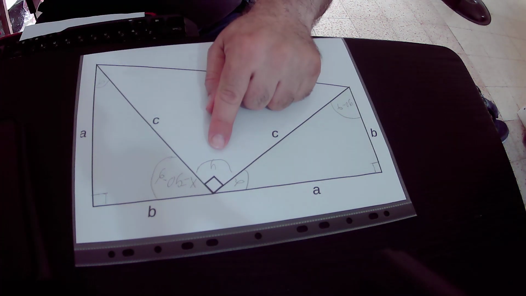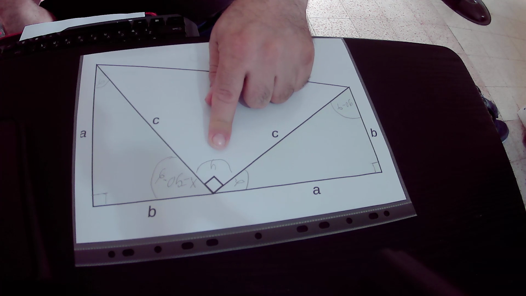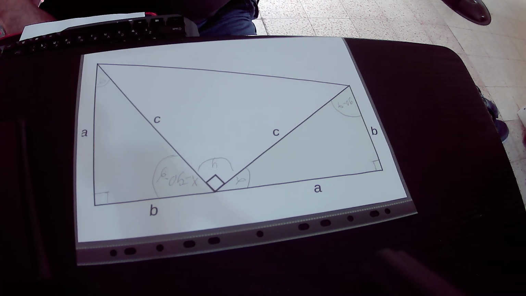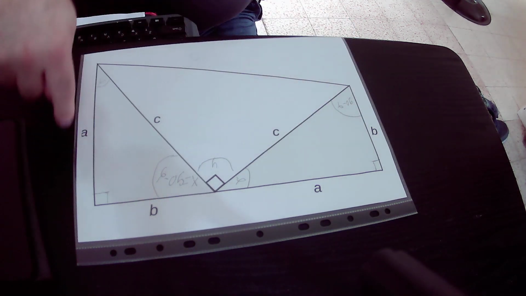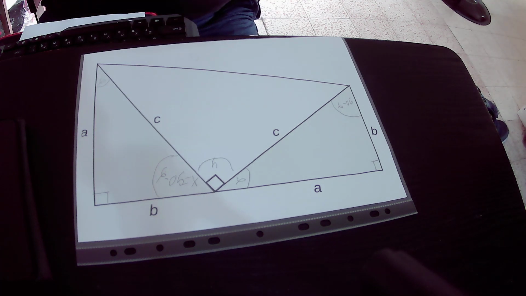So the angle y is 90 degrees. On the one hand, we have here a trapezoid.